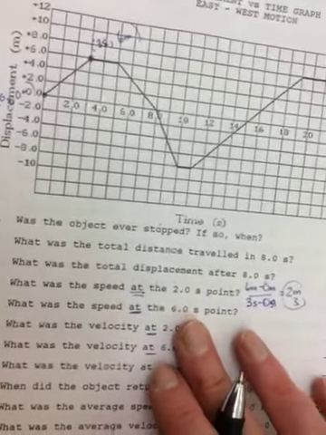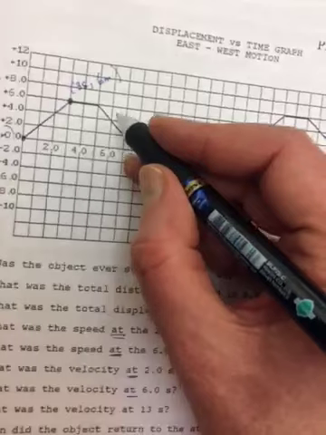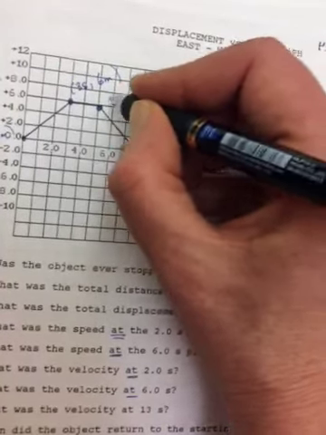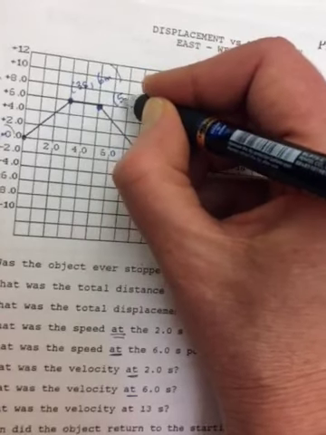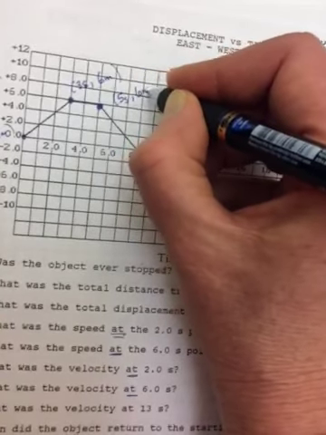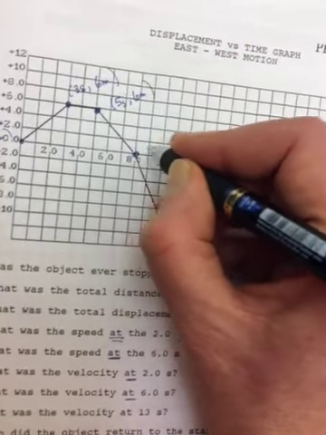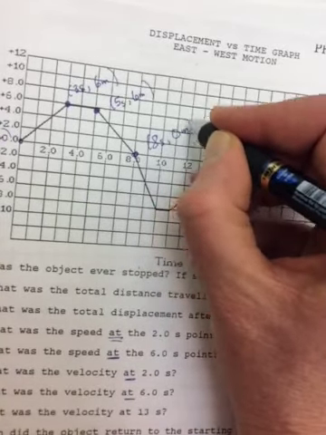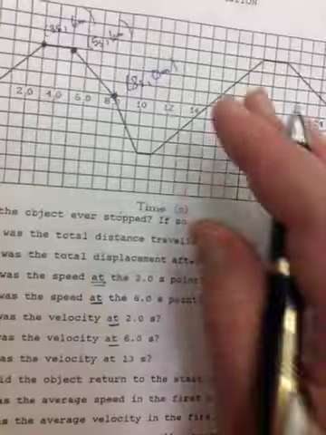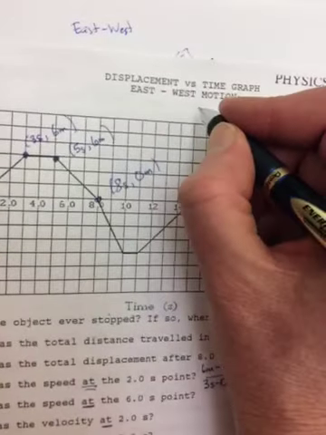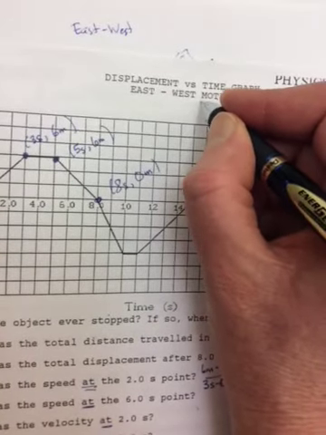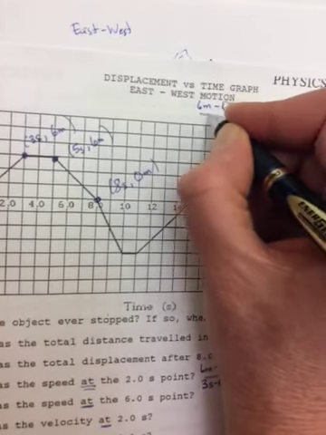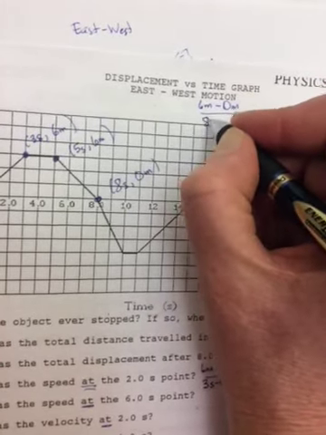What is the speed at the 6-second point? So the 6-second point is on this line. So I would pick this point, which is 5 seconds and 6 meters. And I would pick this point, which is 8 seconds and 0 meters. And then I would do exactly the same thing. I might do it up here, just because I don't have room down there. So y2, 6 meters, minus y1, 0 meters, over x2, 6.